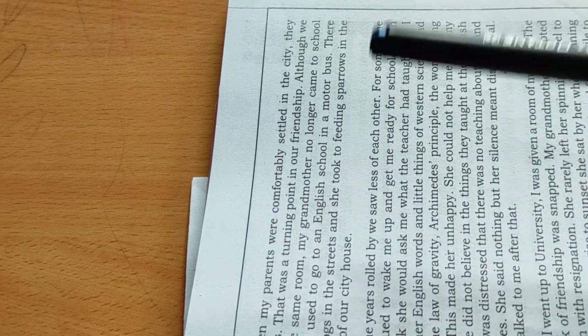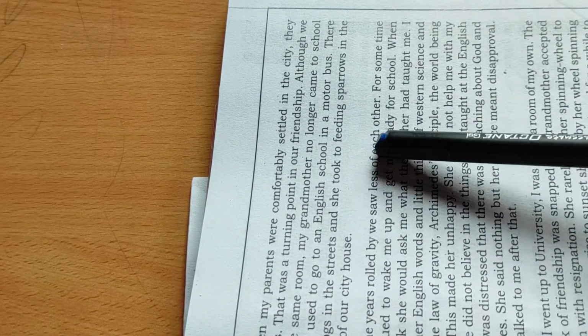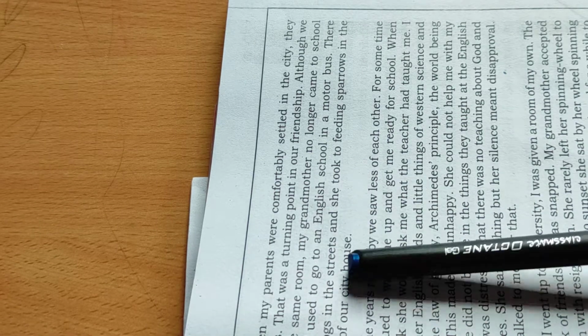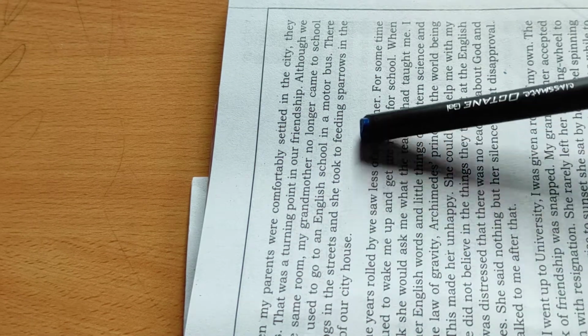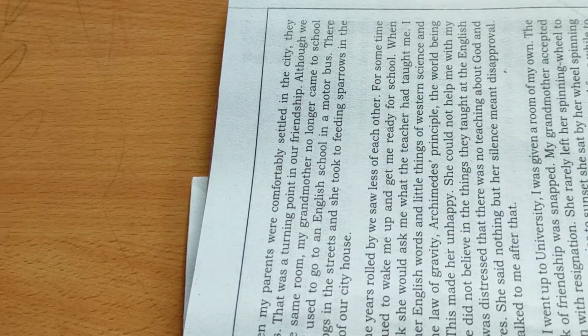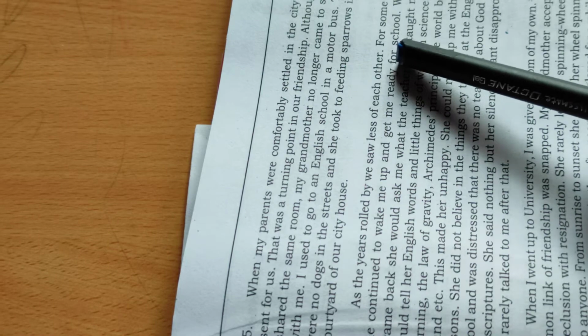Morning this fellow will go, and until evening she will be alone. So how was she spending her time? See, there were no dogs in the streets at all. But what was she doing? She took to feeding sparrows. In the city, she found sparrows; in the village, she found dogs. That was the difference. In the courtyard of the city house, she found the sparrows.